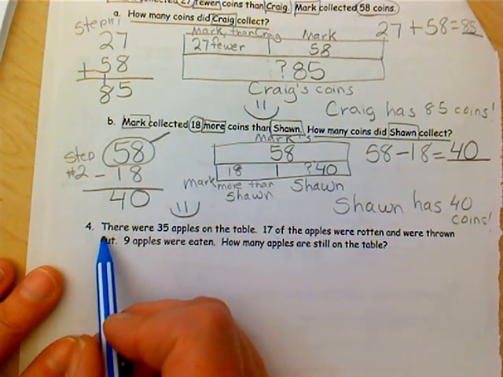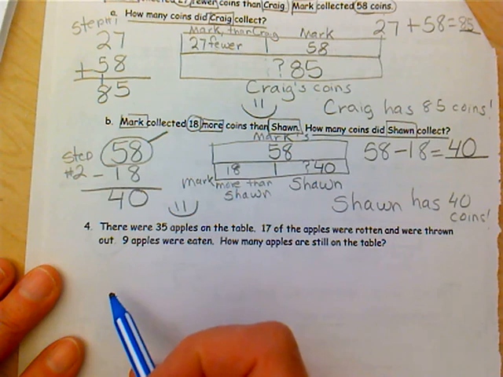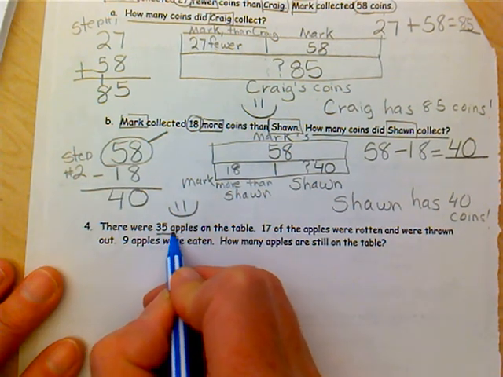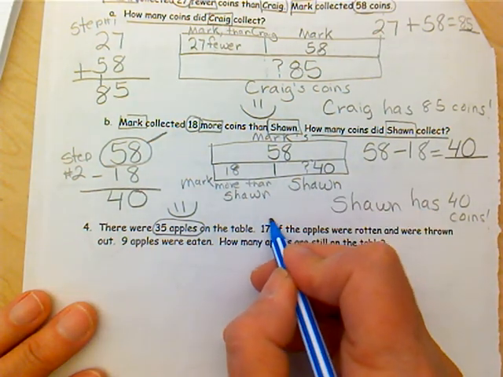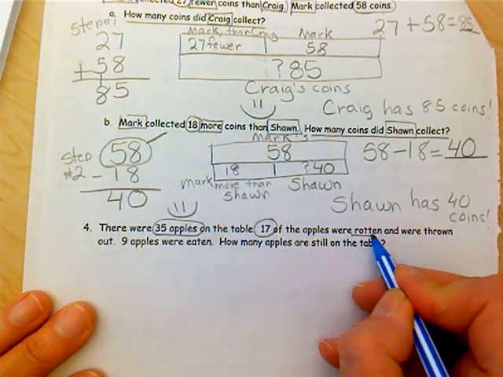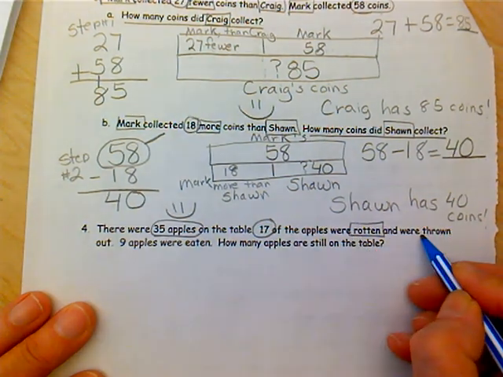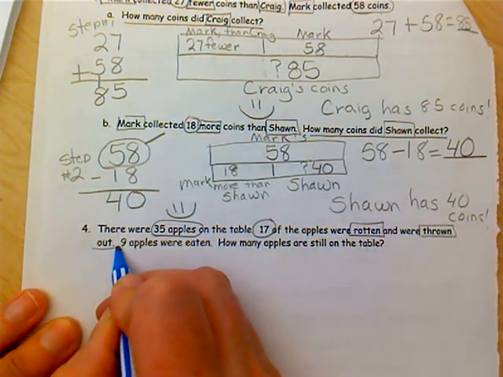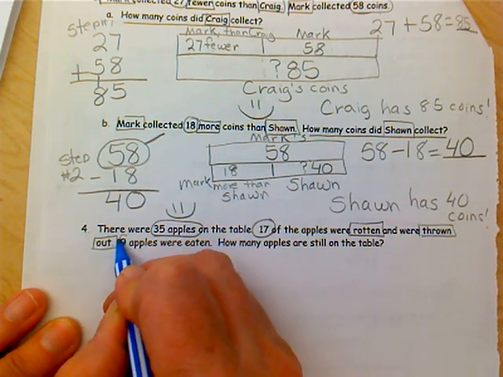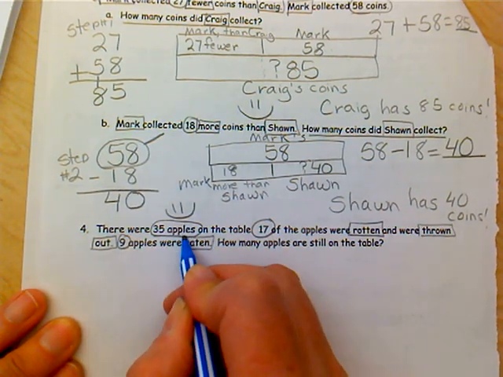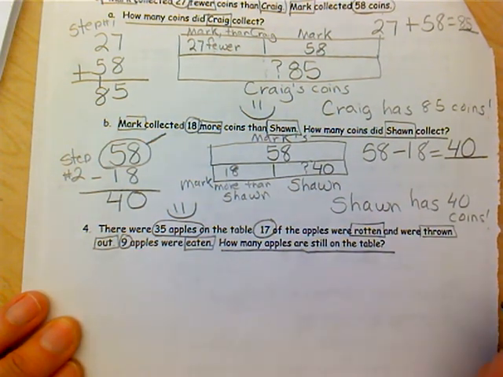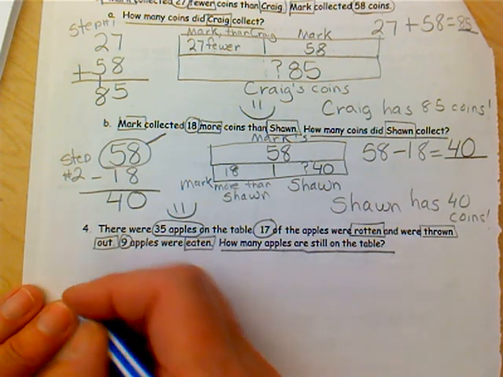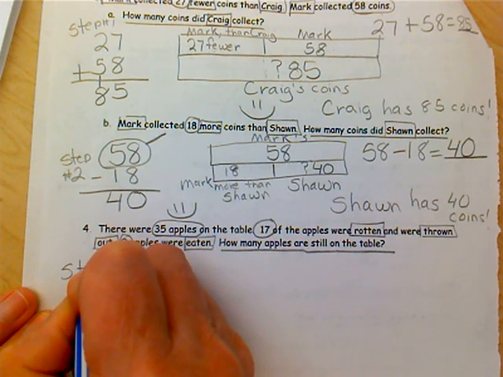Alrighty, so let's read this and find out what we're supposed to do on problem number 4. It says there were 35 apples on the table. 17 of the apples were rotten and were thrown out. 9 of those apples were eaten, and now I need to know how many apples are still on the table. Well, I can already see that this is going to be a 2-step problem. Otherwise, I won't be able to get the answer. So I'm going to start with step 1.